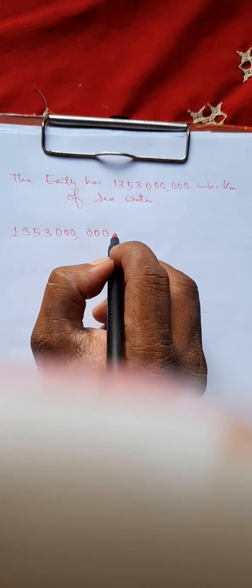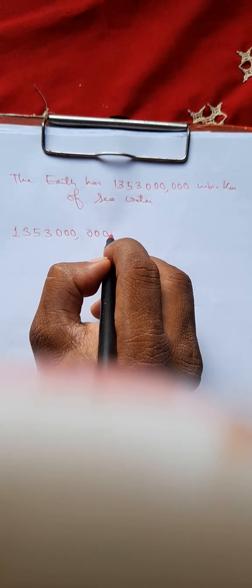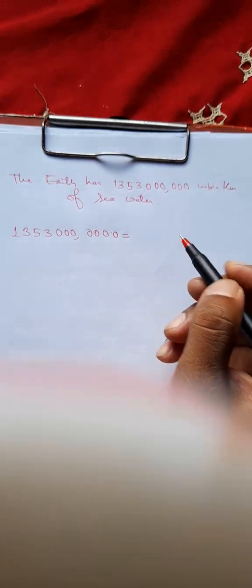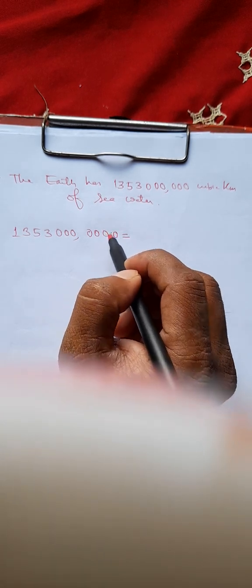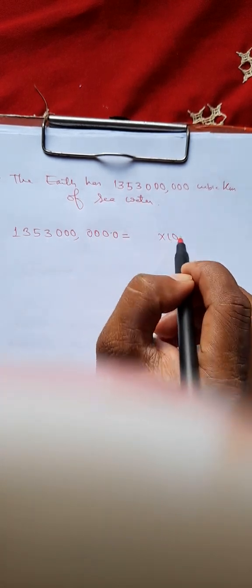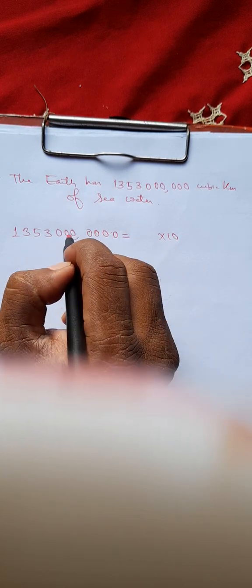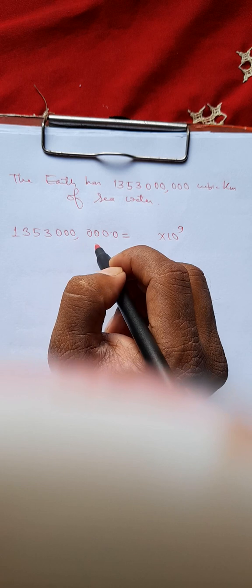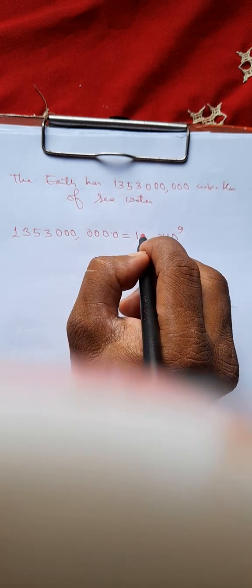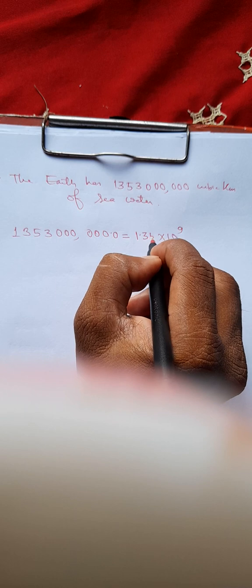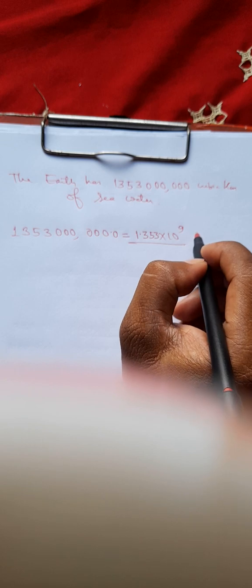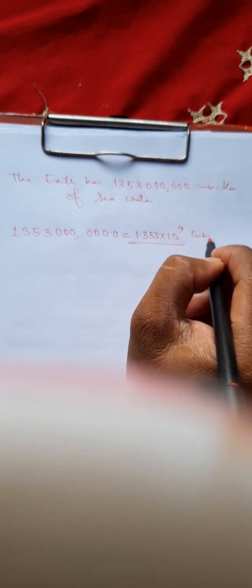1353000. Now for this number we put a decimal here and write it like this. We will convert this into a scientific number, standard form. Now we have to shift the decimal to the left side, so the exponent of 10 will be positive. By how many places? 1, 2, 3, 4, 5, 6, 7, 8, 9 places. 10 to the power 9. After shifting the decimal to the left side by 9 places, we got the number 1.353 into 10 to the power 9. This is the volume of seawater on the Earth's surface in cubic kilometers.